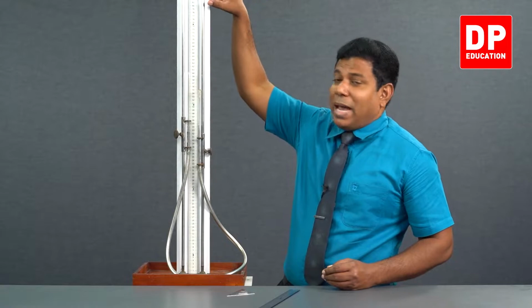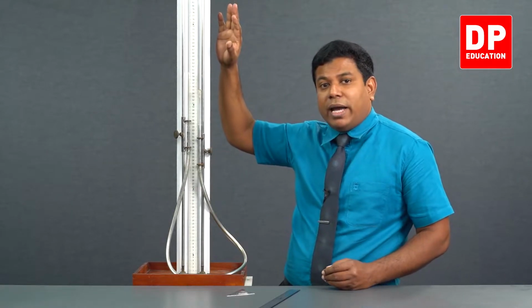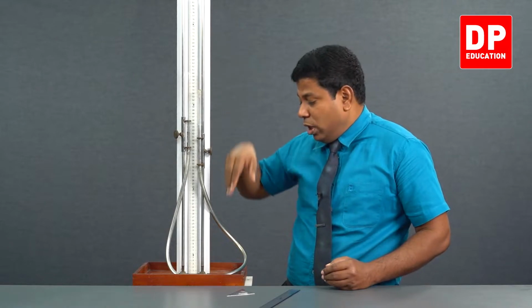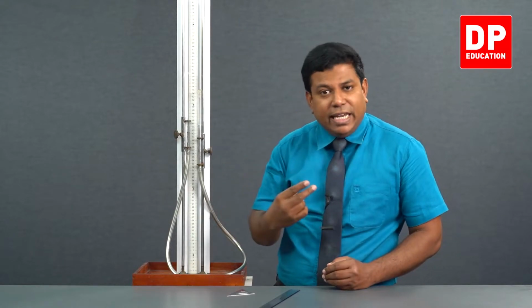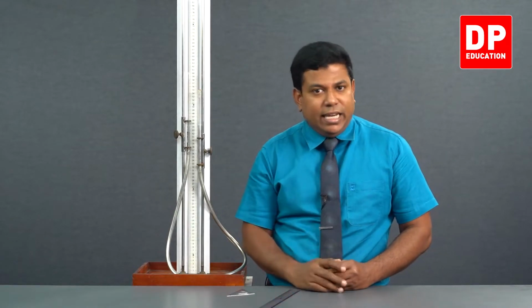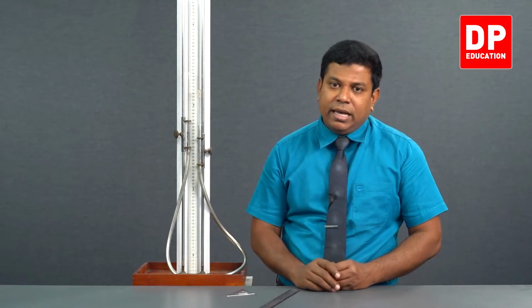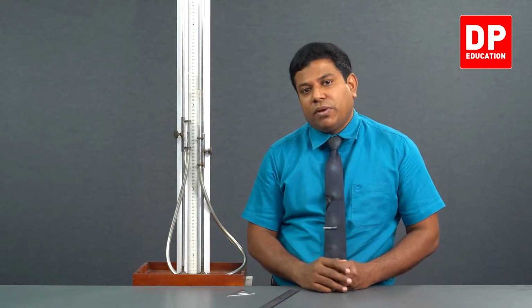We will increase it to the maximum height, that will be 1 reading. Bring it to the lowest point, that will be another reading. In between, we will get 3 readings. So, altogether we can have 5 readings. That 5 readings will be sufficient for us to draw the graph.